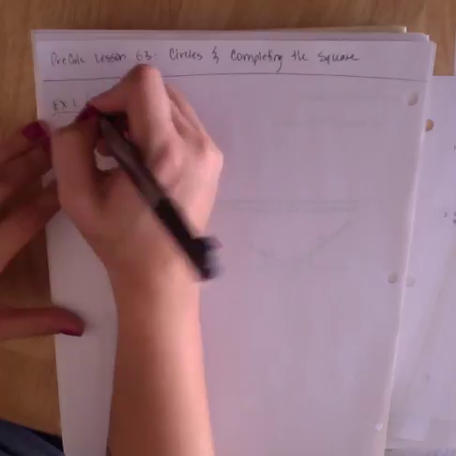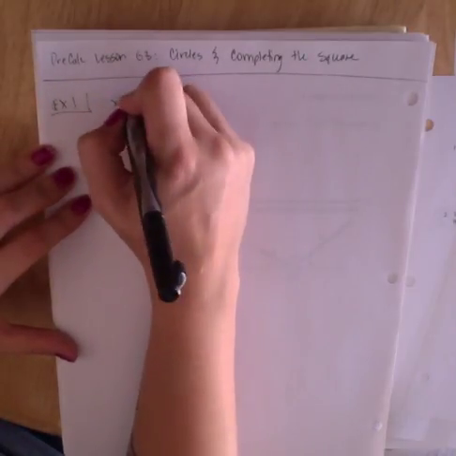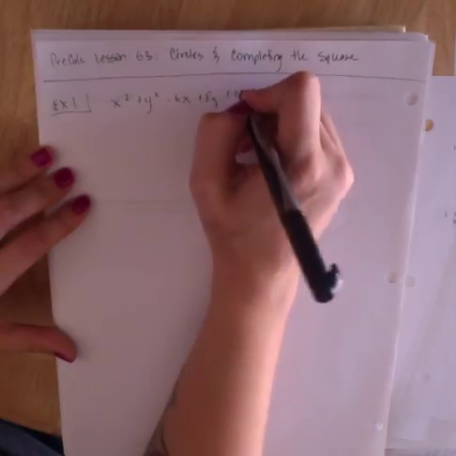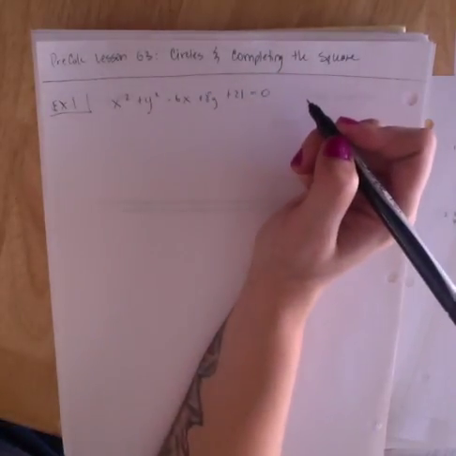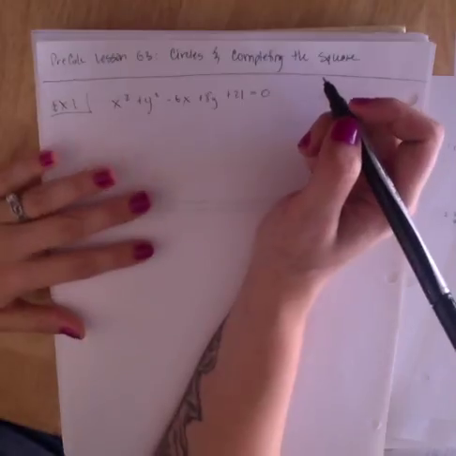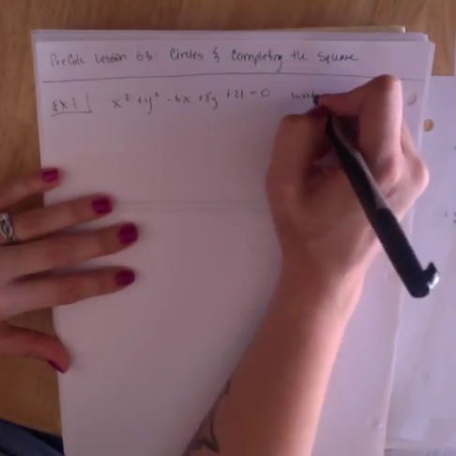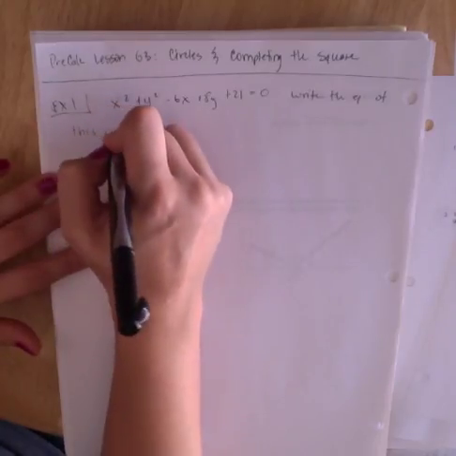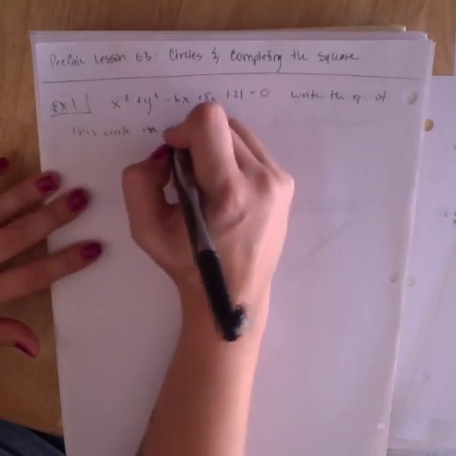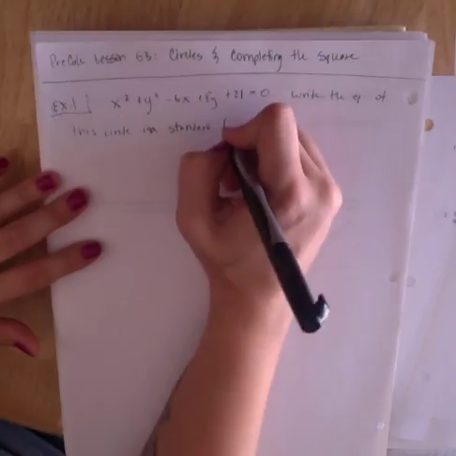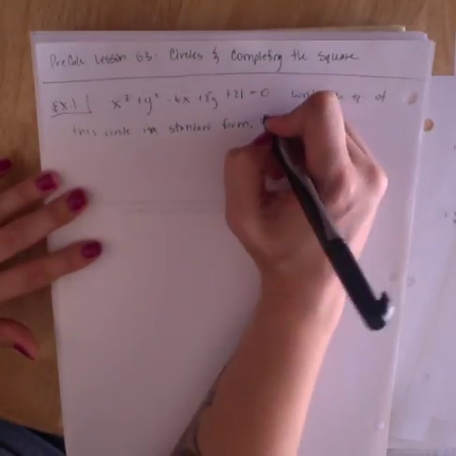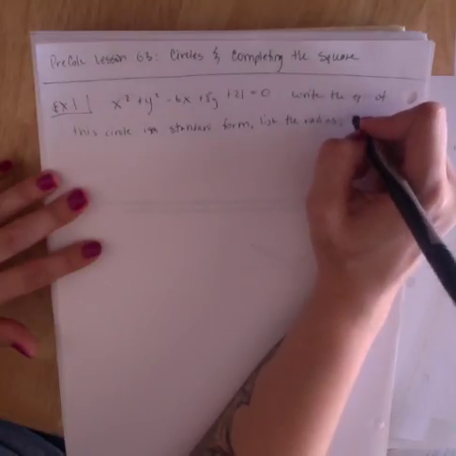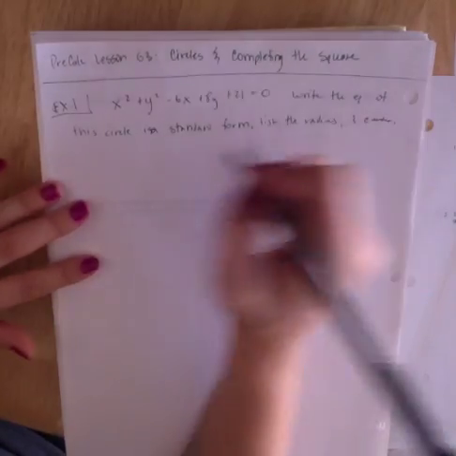So example 1. We have this equation, x squared plus y squared minus 6x plus 8y plus 21 equals 0. And we want to write the equation of this circle in standard form. List the radius and center. And graph.